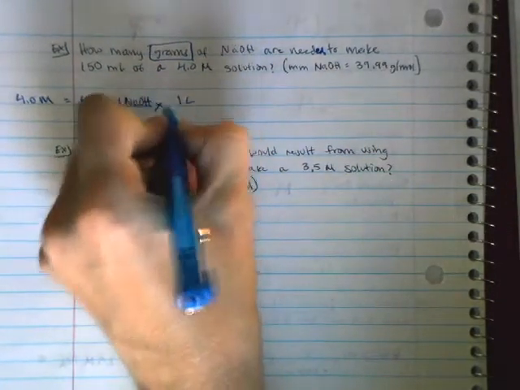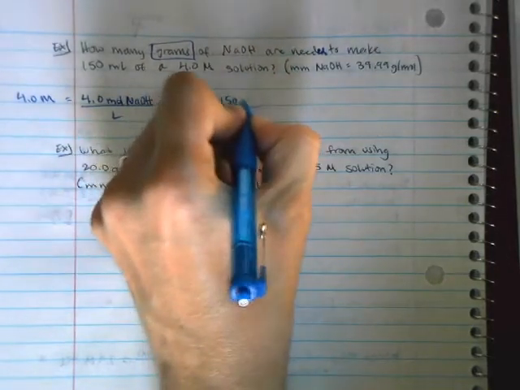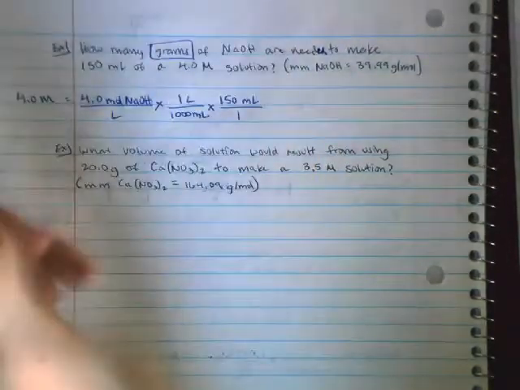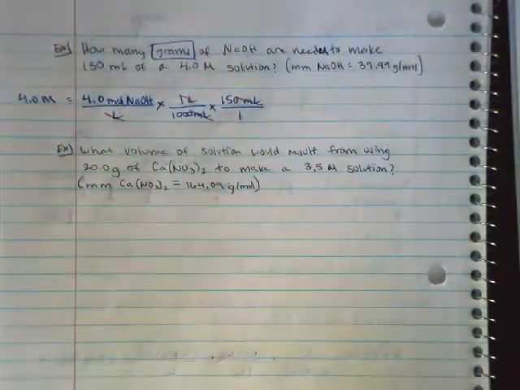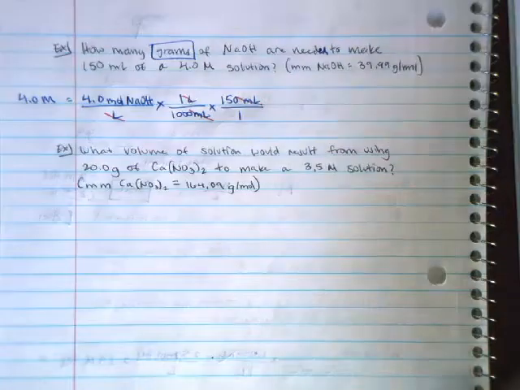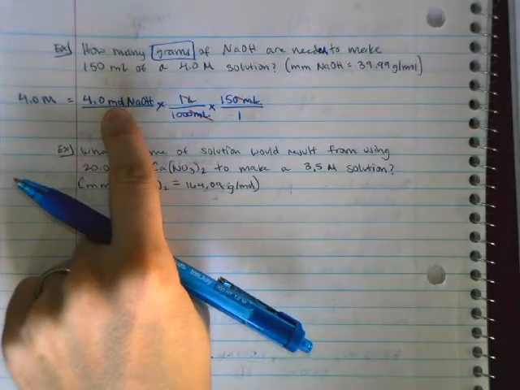For every 1 liter, it's 1,000 milliliters. And I'm going to multiply by 150 milliliters over 1. Okay, liters are gone, milliliters are gone. My volume component is completely gone. Now I'm just left with quantity, which is great. I've got moles. I need to convert this into grams. I'm going to do that using the molar mass.